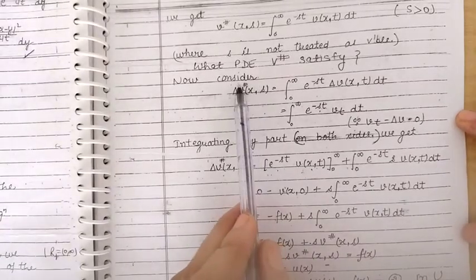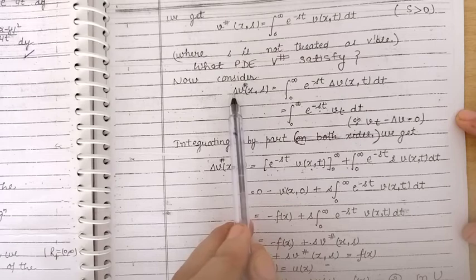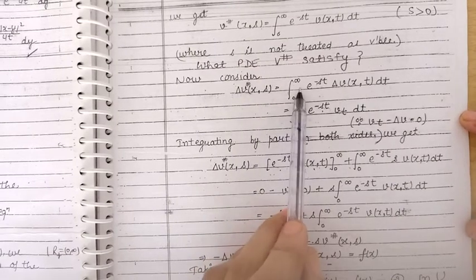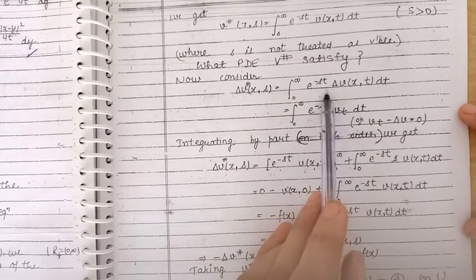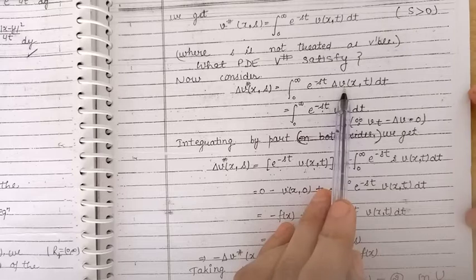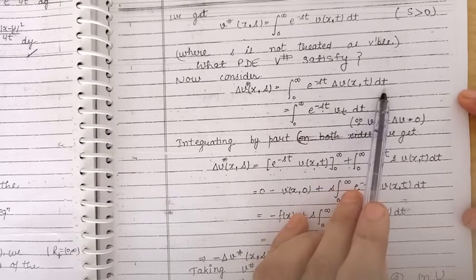By definition, the Laplace transform of the Laplacian of v is given by the integral from 0 to infinity of e raised to the power minus st into the Laplacian of v at (x,t) dt.